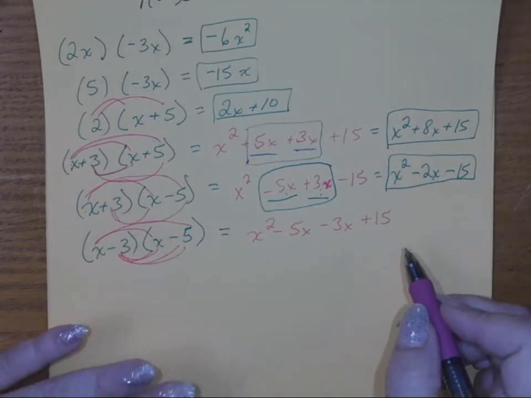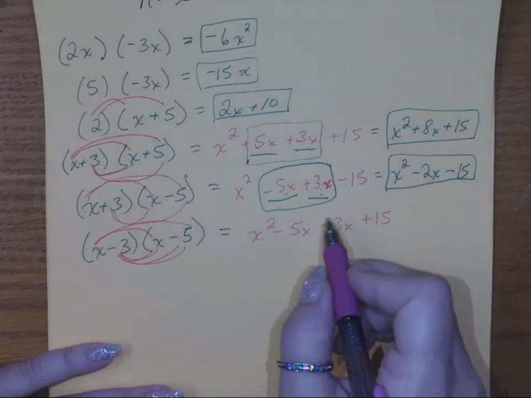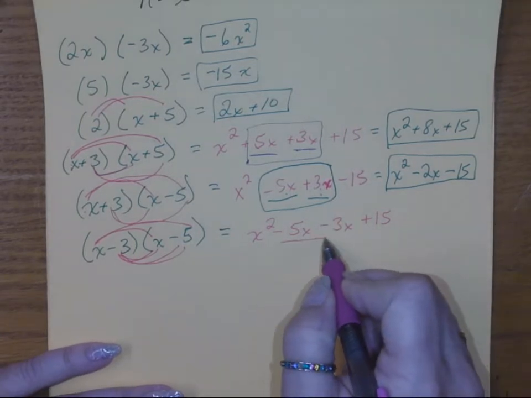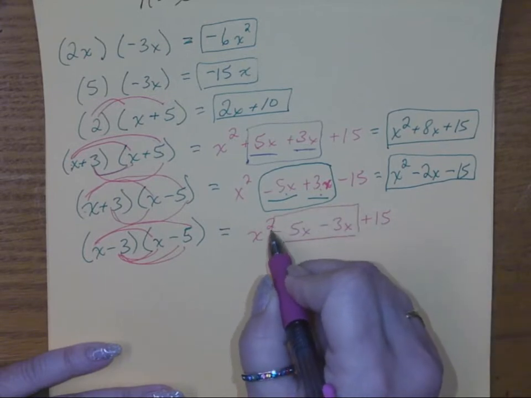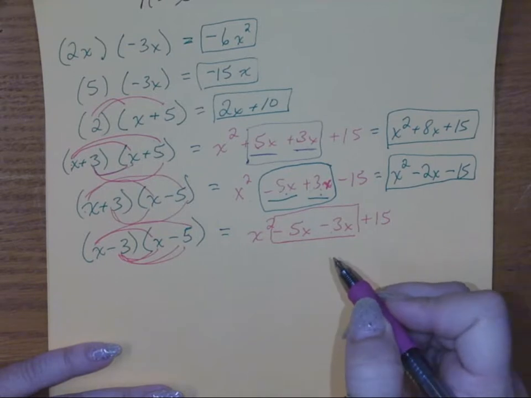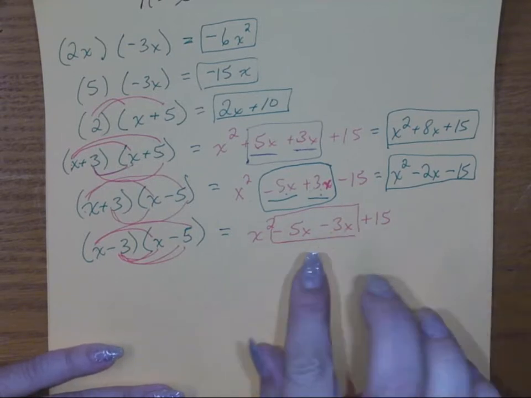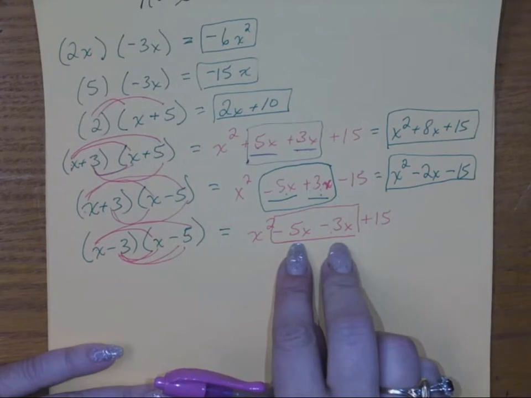So when we finish this process, we should see a couple of things coming out. Okay, how in the world are we getting, here they're both negatives. What would be the process for combining like terms? Negative 5x minus 3x, negative 8x, right? So the rule, so to speak, is when they have the same sign, you add and then take their sign, right?